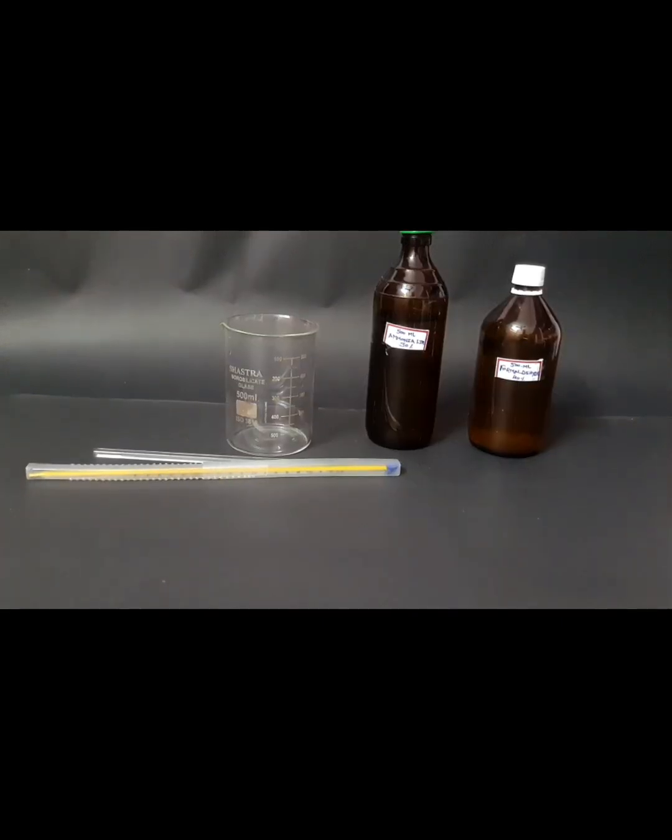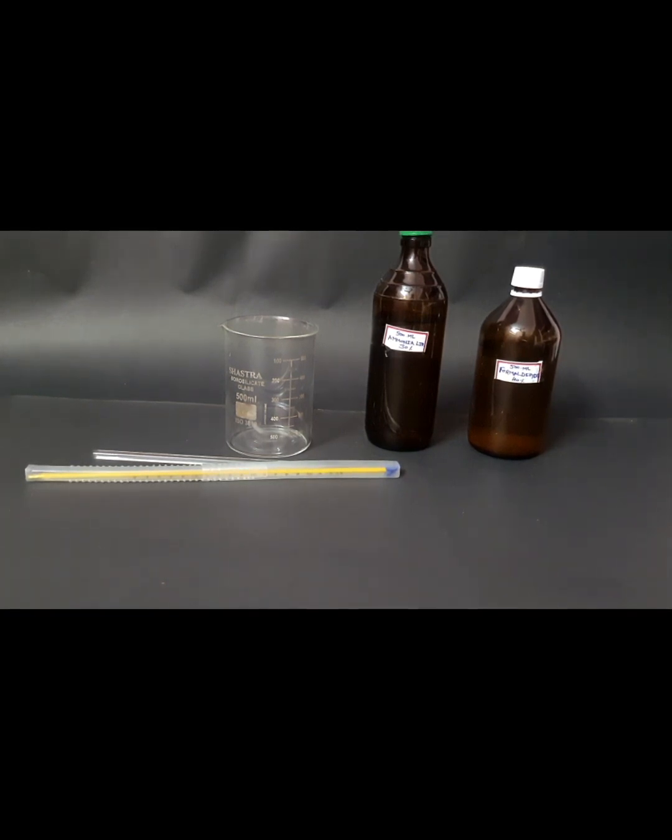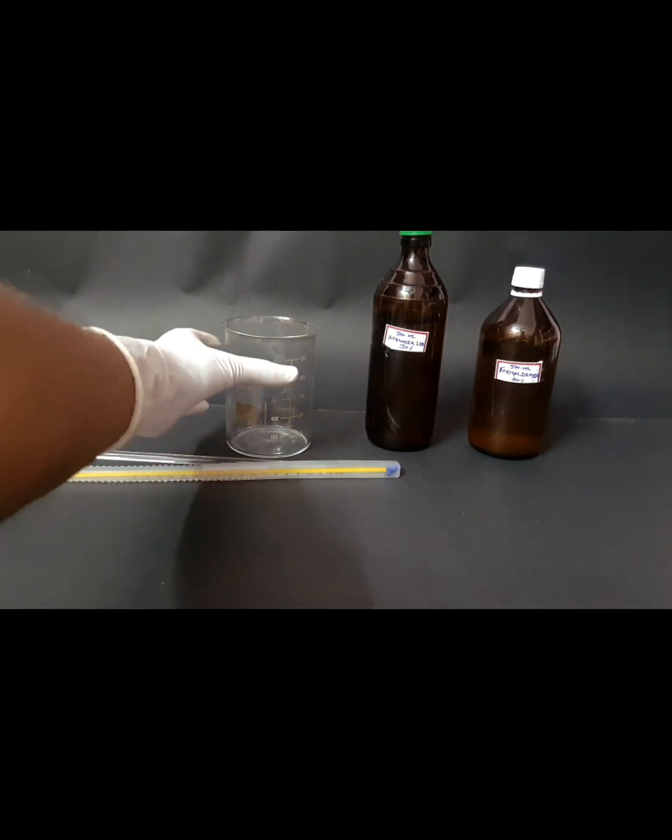So before getting started, formaldehyde is carcinogenic and ammonia can literally burn down your lungs if you inhale some of it. So what I recommend doing here is to work under a fume hood or in an open space where there is no need for you to breathe in those fumes. So let's get started.